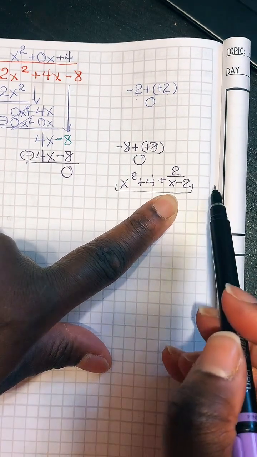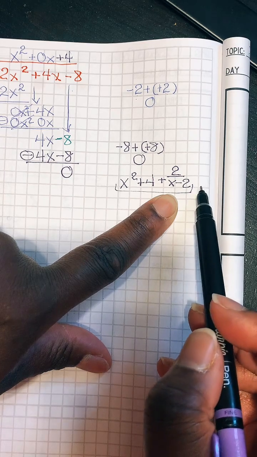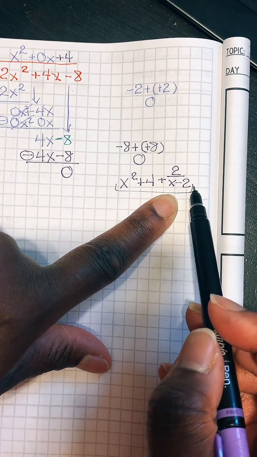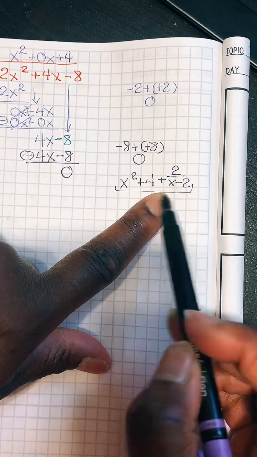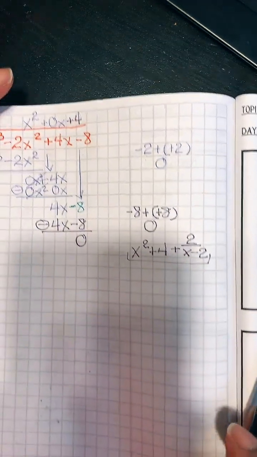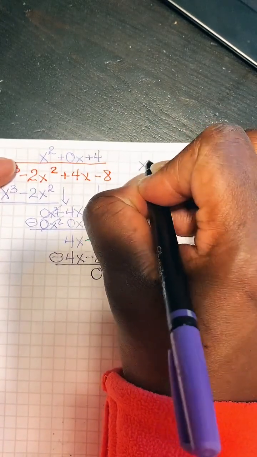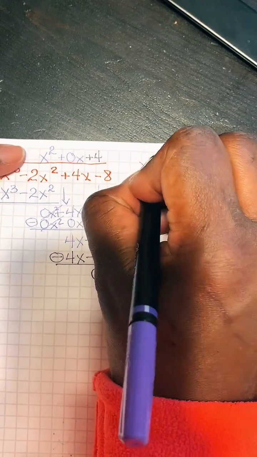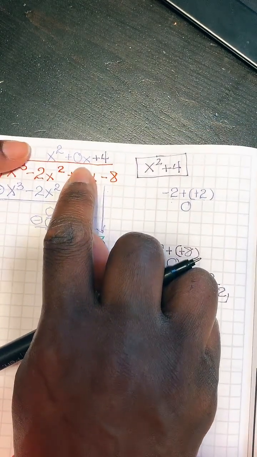You're not going to put a 0 over x minus 2, because 0 divided by anything is 0. So 0 is a placeholder. We don't need to hold any placeholders. That's why our actual answer for this one is going to be x squared plus 4, because that 0x is just a placeholder.